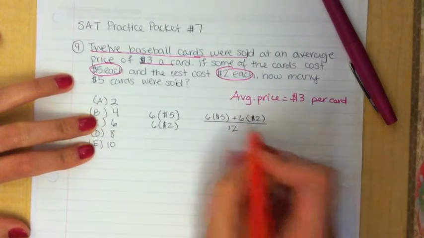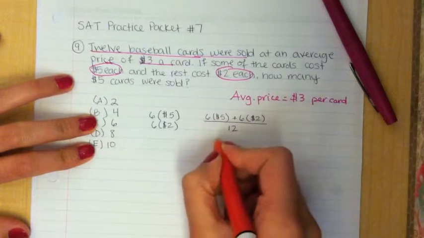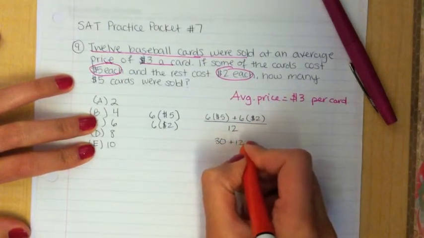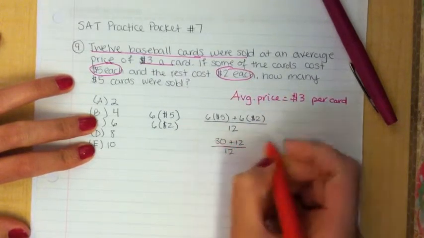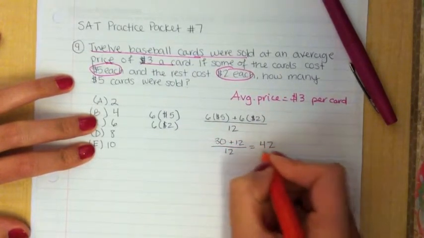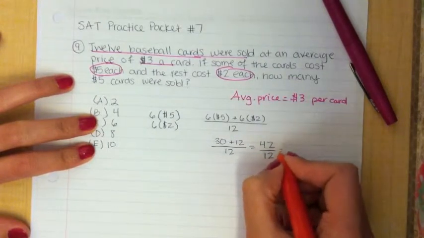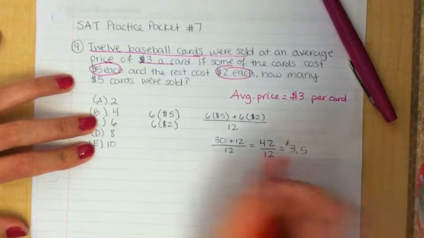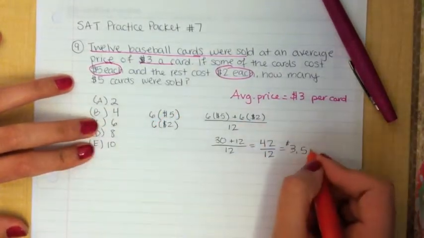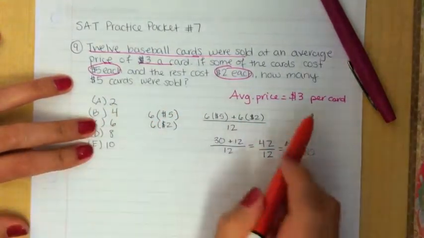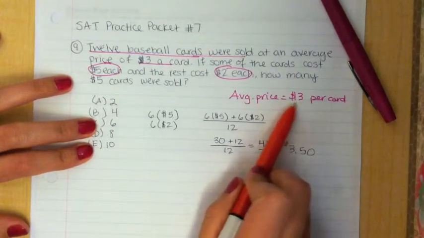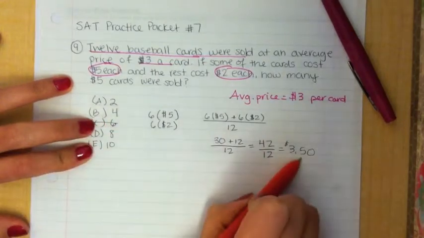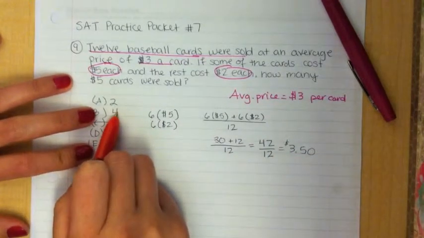So let's just simplify this. 6 times 5 is going to give us 30. 6 times 2 is going to give us 12. 30 plus 12 is 42. And 42 divided by 12 is 3.5. So the average, if we had bought 6 $5 cards, would be $3.50. But that's a little too high. We want our average to be $3. So we know it's not 6, and we know it's too high, so let's try a lower number.